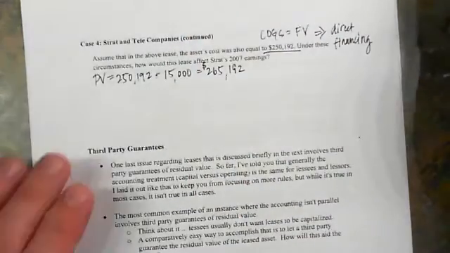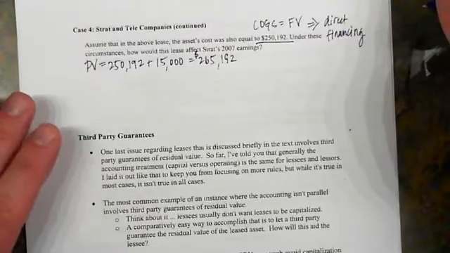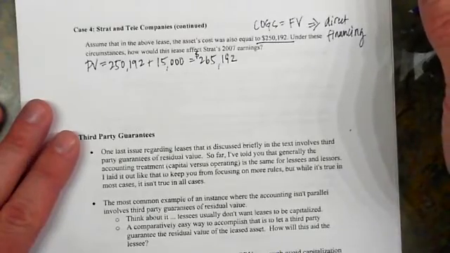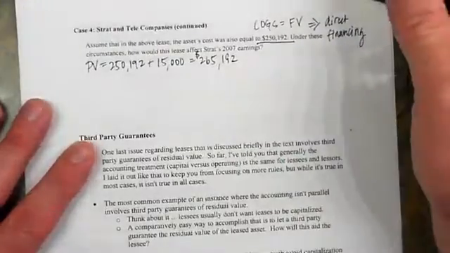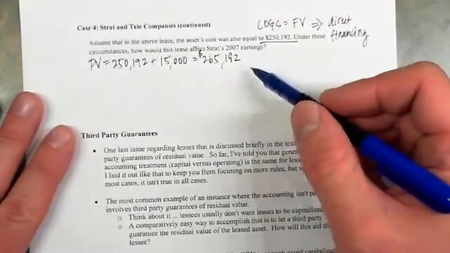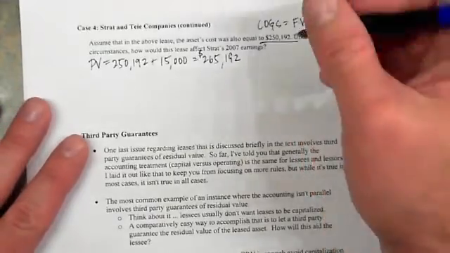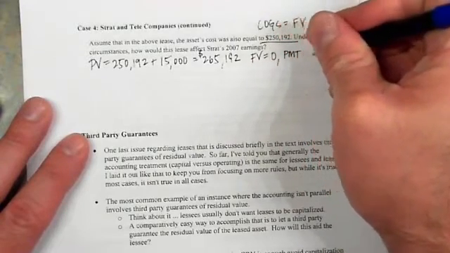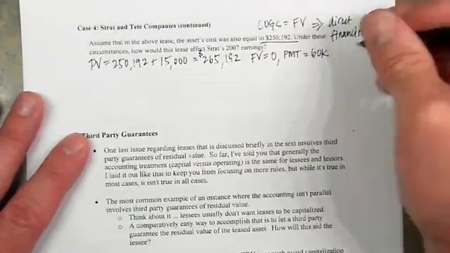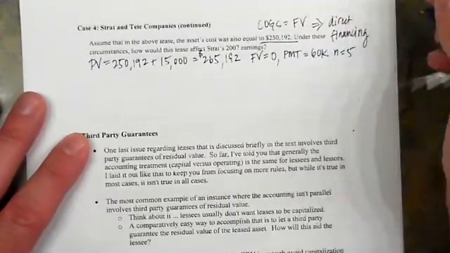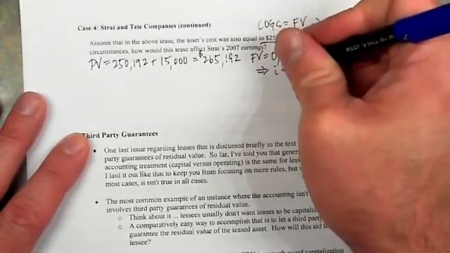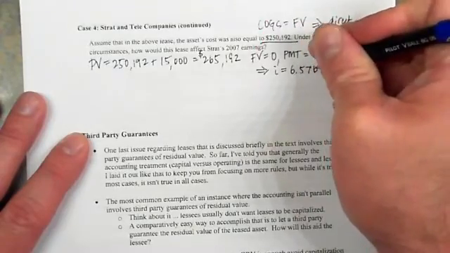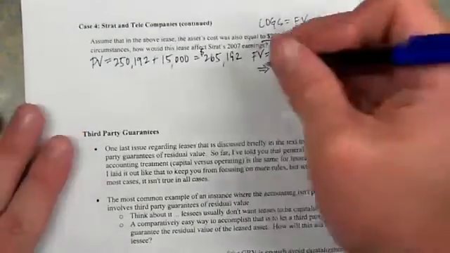We add it to the lease receivable to get that present value of $265,192, which is just our original present value modified by the indirect costs. Now, because this is a new present value, my old I will no longer amortize this lease correctly. I have a future value of 0 because there's no end of term deal. The payments are still $60,000. My lease term is 5 years, and I use that to determine a new I. So that implies that I in this case would be about 6.576. So this is a lower I.